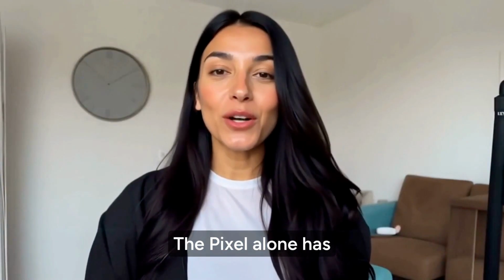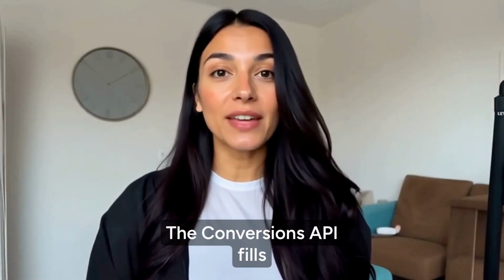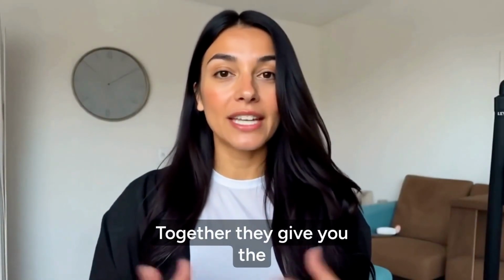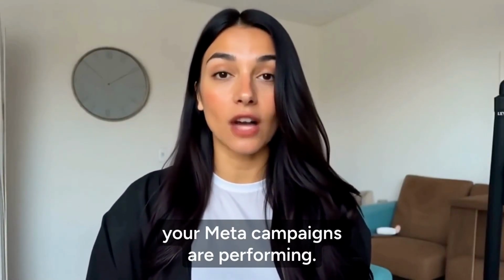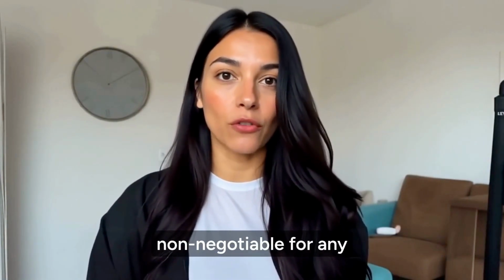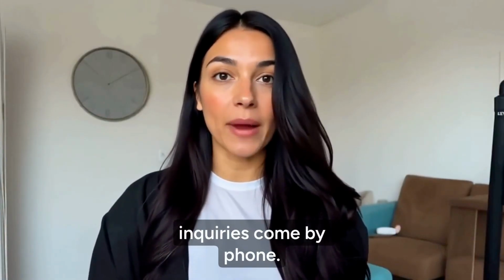The pixel alone has significant gaps due to iOS privacy changes and ad blockers. The conversions API fills those gaps with server-side tracking. Together, they give you the most complete picture of how your Meta campaigns are performing. And call tracking is non-negotiable for any business where a significant percentage of inquiries come by phone.